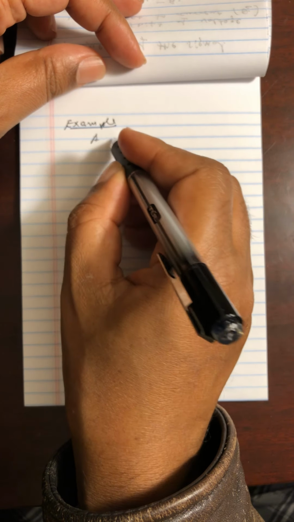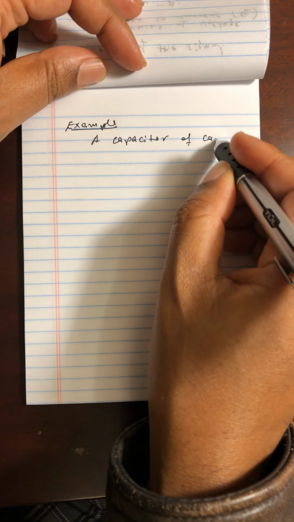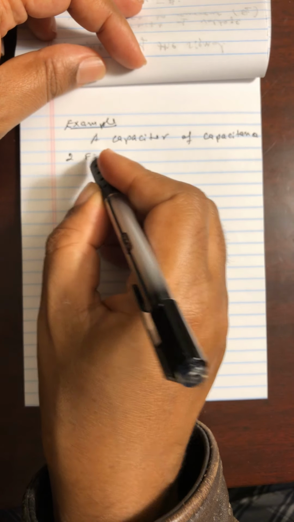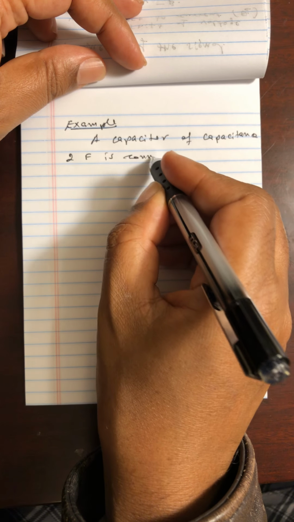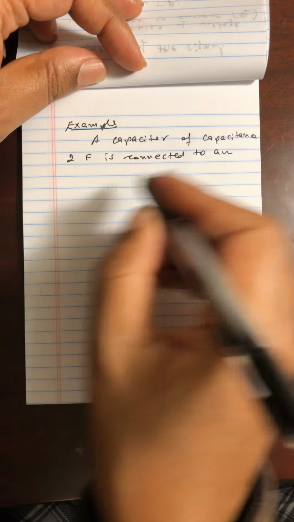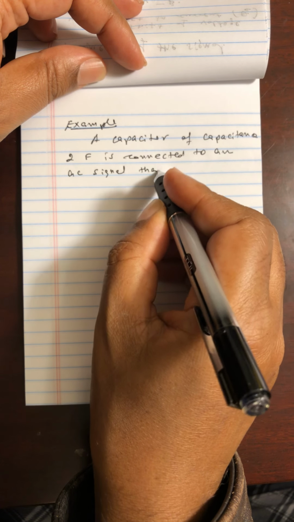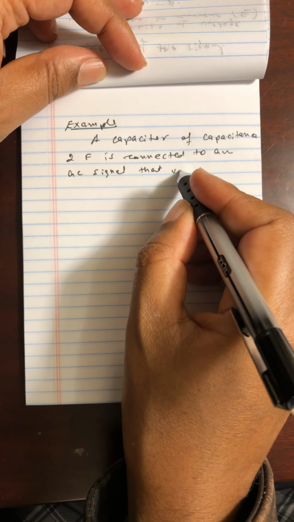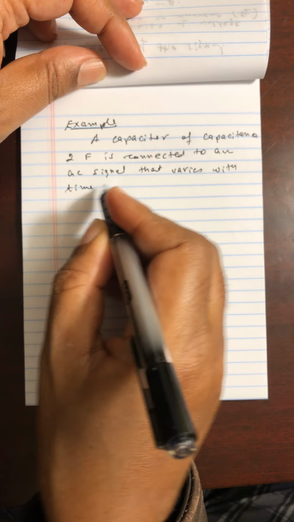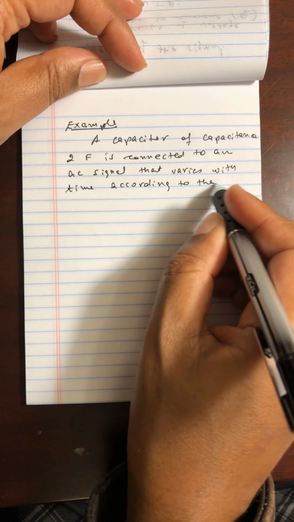Let's say a capacitor of capacitance, let's say 2 farad, is connected to an AC signal or alternating current that varies with time, let's say according to the equation.